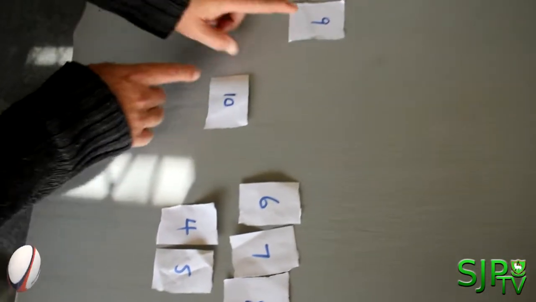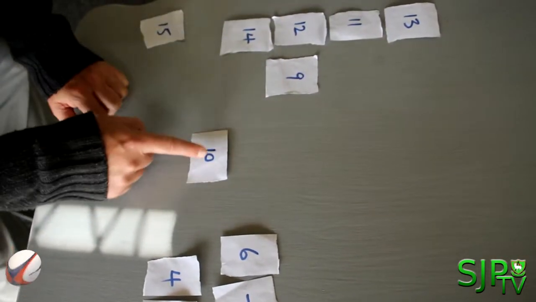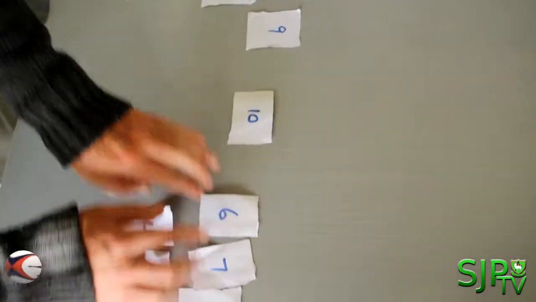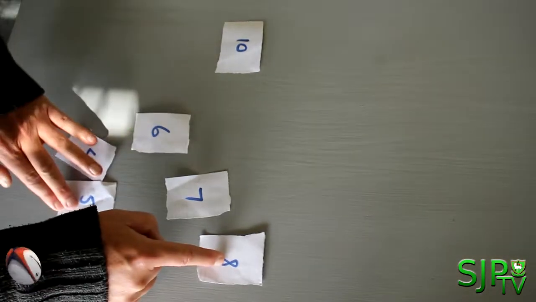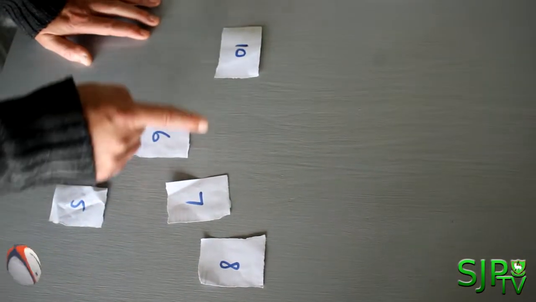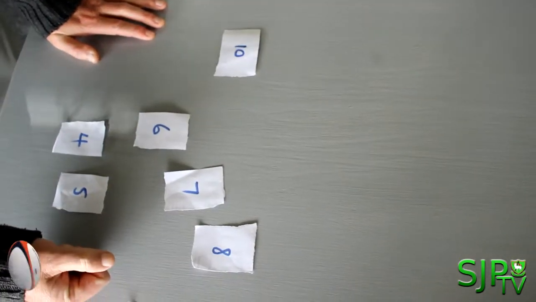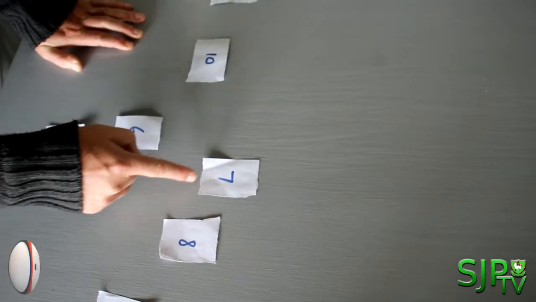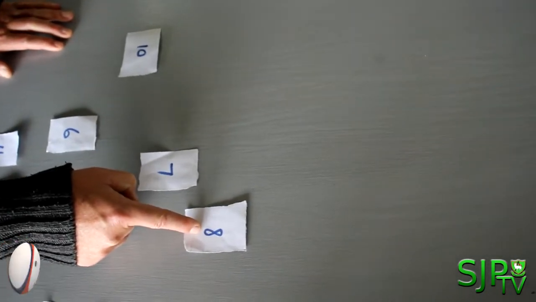So if 9 takes the ball out of the three-quarter ruck and passes it to the fly half, 10 then passes a nice wide pass, probably to number 7, because it's a nice pass. It makes it very difficult for the defense to understand where the ball's going to go, and just before 7 gets tackled, he passes to number 8, and 8 then eventually gets tackled.